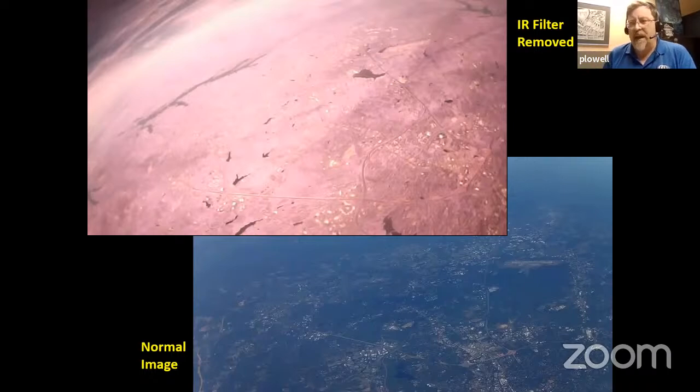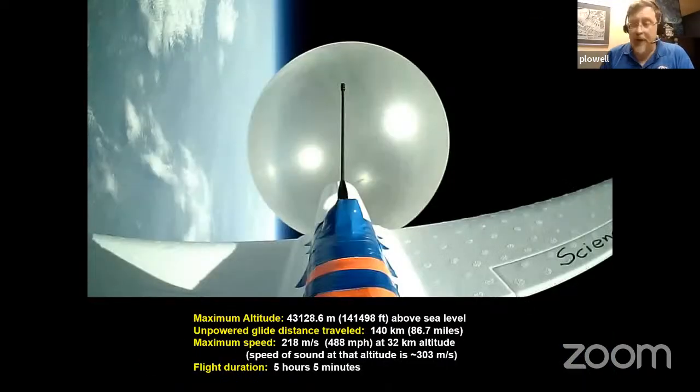And of course, you're looking through a lot of haze too, but you see that all of the rivers and the streams really pop. And you can also tell the difference in types of trees, the deciduous versus whatever. You can tell that with the IR filter removed. So there's a lot of interesting stuff there. Trying to think of some other fun things.